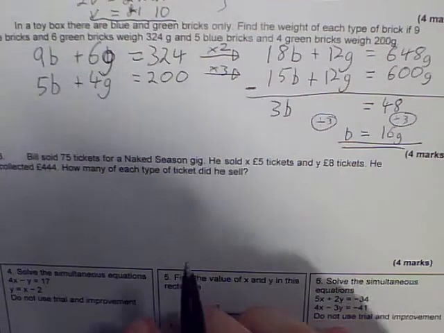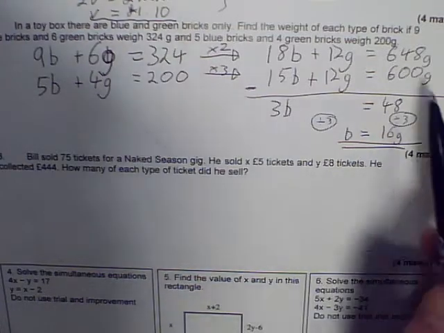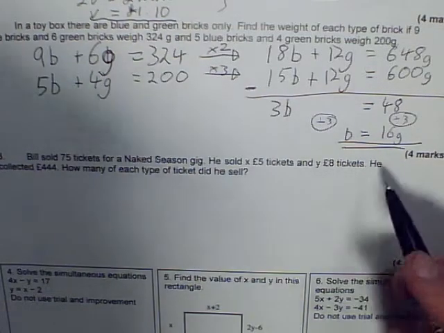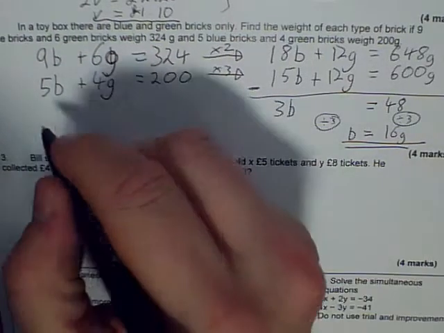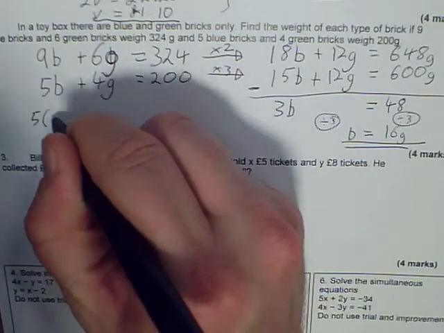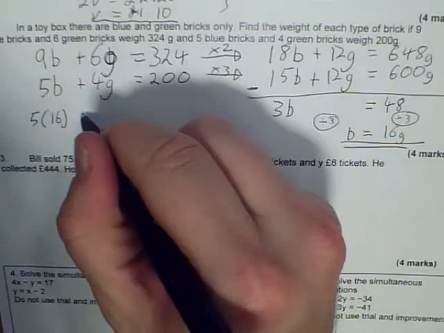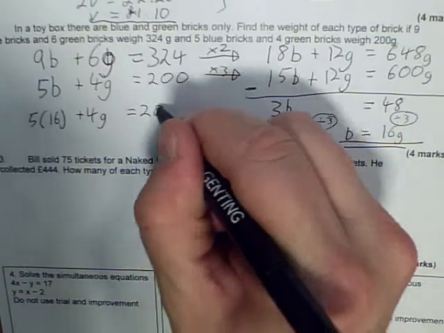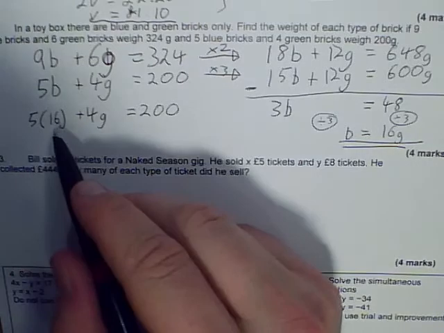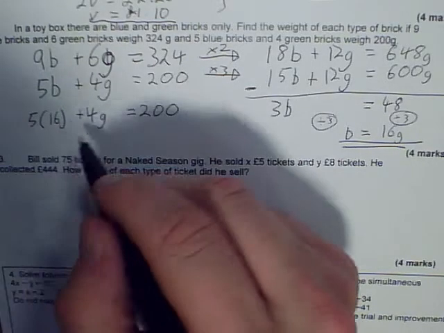Not quite finished. So if the weight of a blue brick is 16 grams, I'm going to resubstitute in just to make sure what the weight of a green brick is. So 5 lots of 16, if I substitute into this one, plus 4 lots of whatever the green brick is, equals 200. So 5 lots of 16 gives me 80: 5 times 10 gives me 50, 5 times 6 gives me 30.